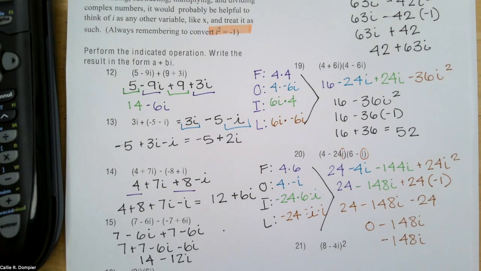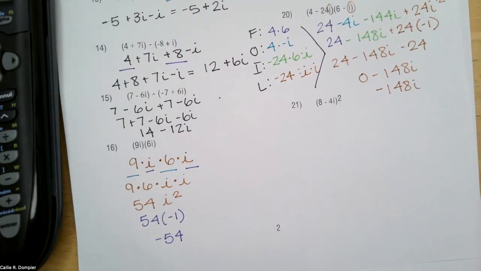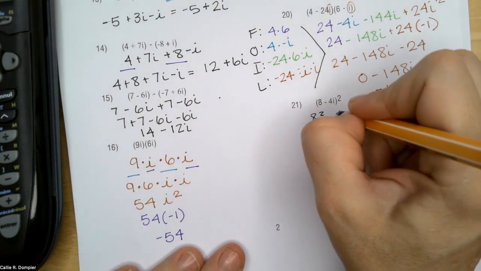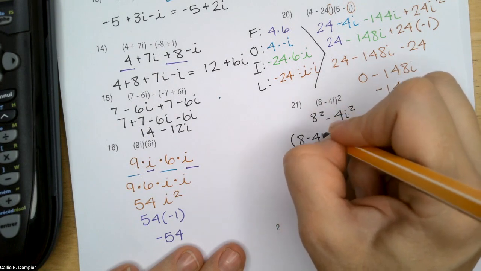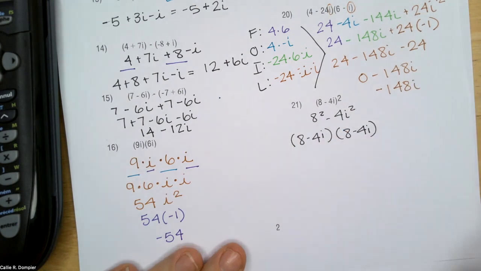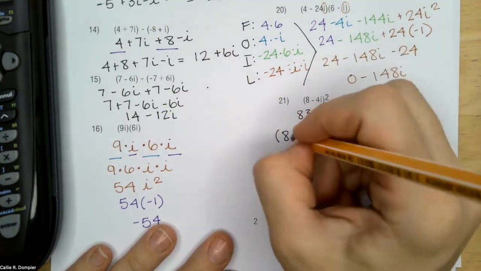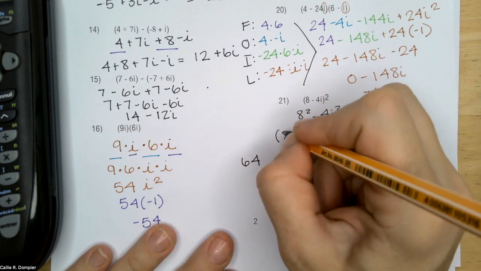Okay. All right, our very last one is 8 minus 4i quantity squared. That does not mean 8 squared minus 4i squared. That means 8 minus 4i times 8 minus 4i. Good. First is 8 times 8, so that's 64.